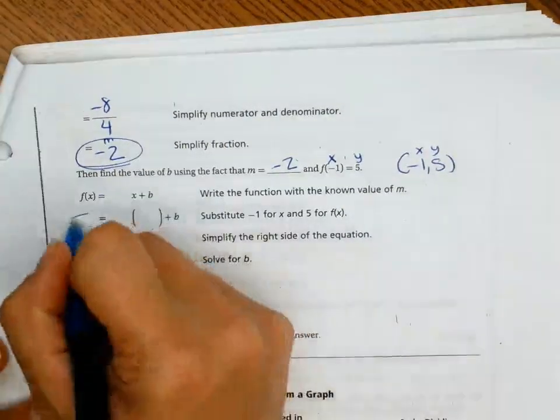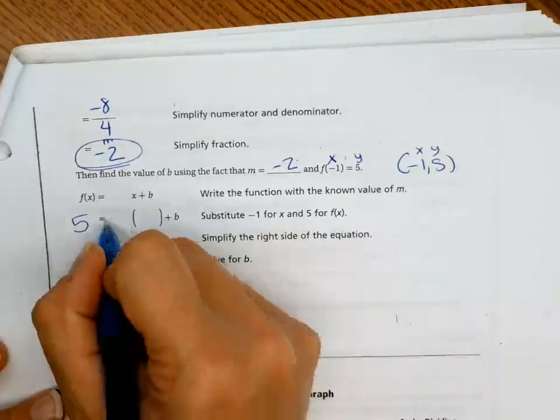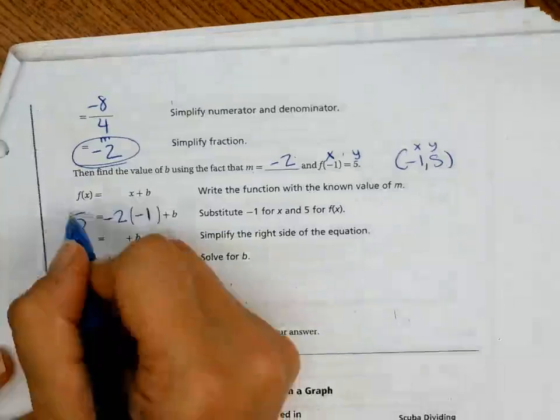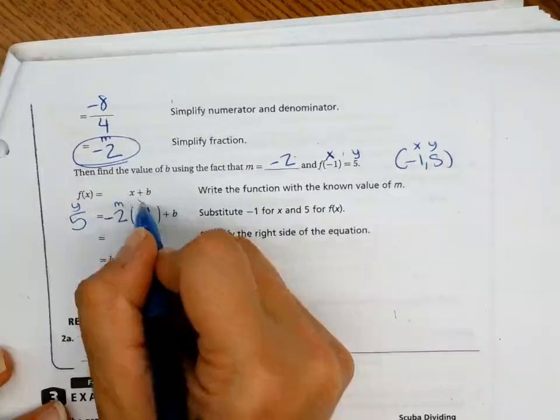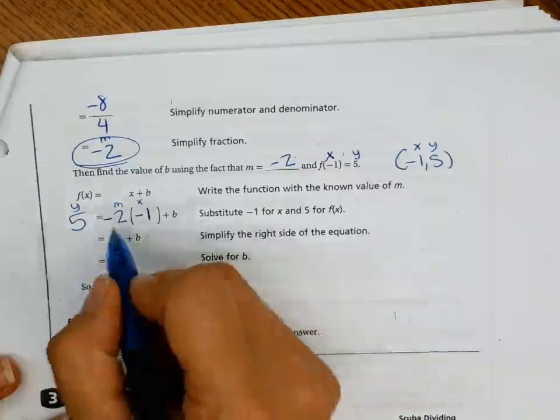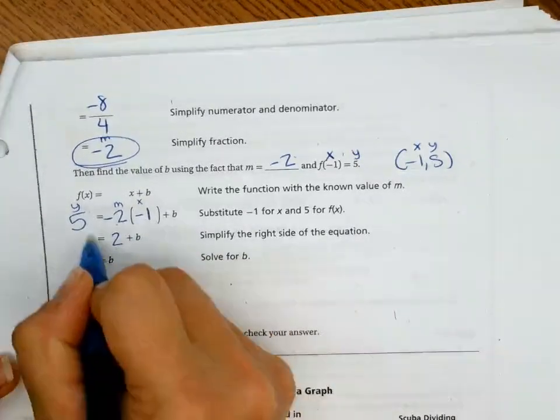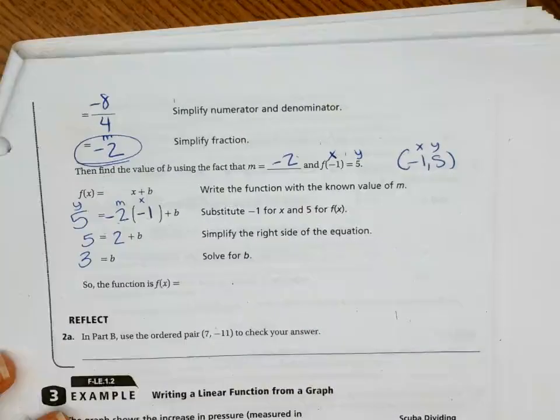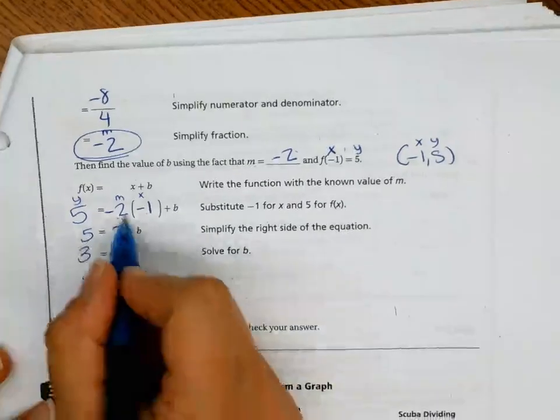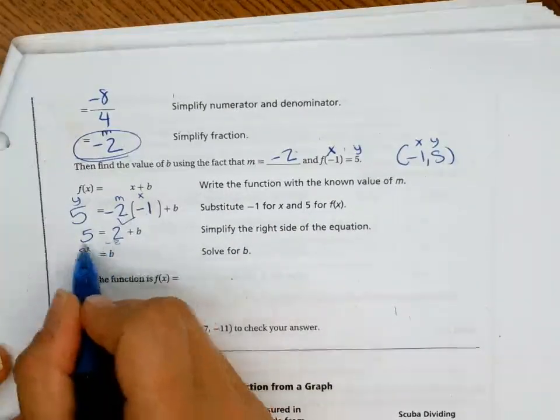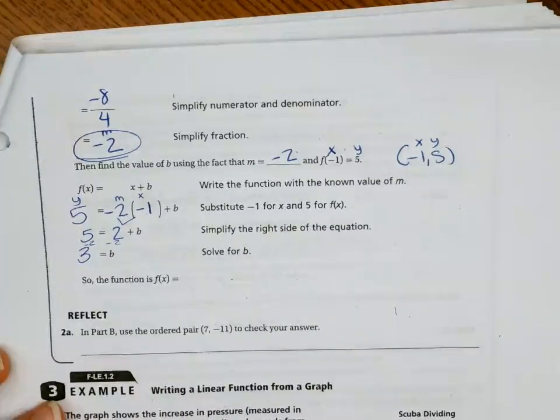So y equals mx plus b, right? You're just plugging in. -2 times -1 is 2. Subtract 2 from both sides, 3 equals b. Right? -2 times -1 is 2. Subtract 2 from both sides, -3 is b.